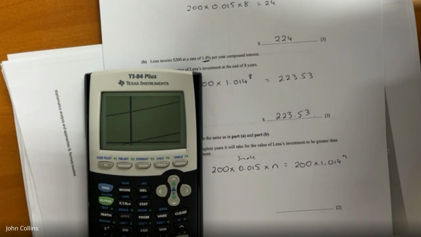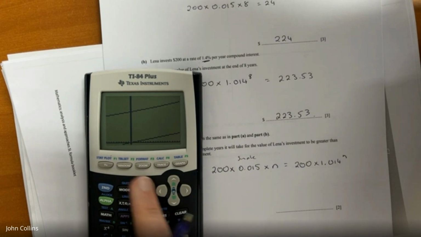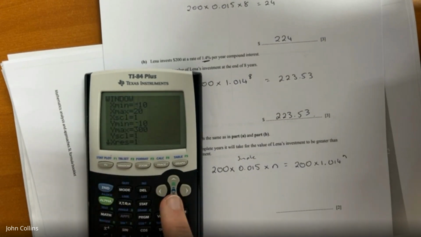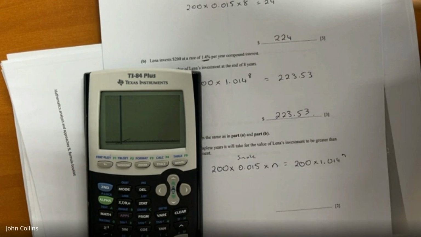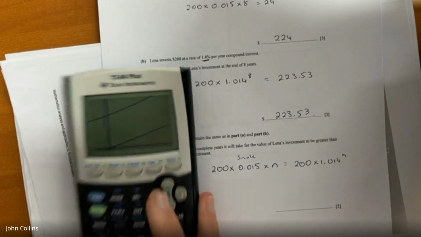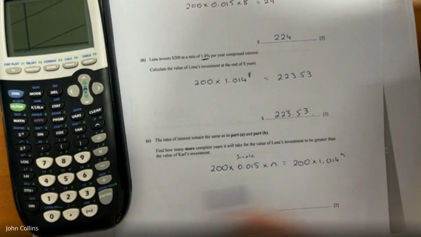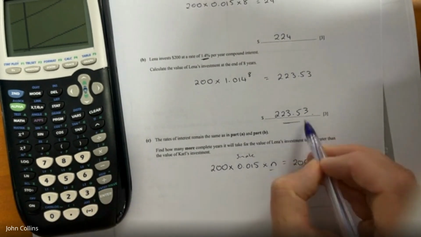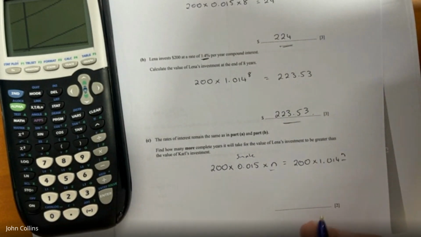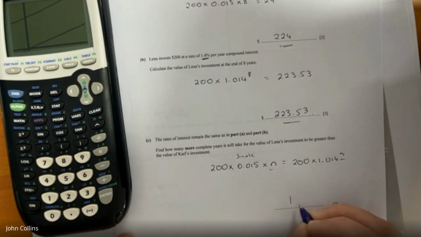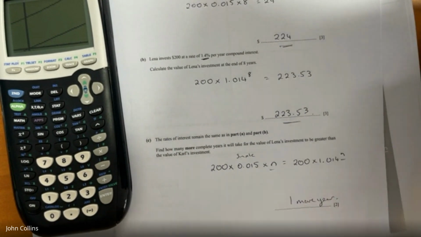These lines look pretty parallel. What am I expecting? Perhaps I typed it in wrong. I've definitely typed it in wrong. I think it's 1 more year, isn't it? Trial and error. I've tried to show it, but I've typed it in wrong. It's going to be 1 more year. You can see how close these are here. If you just trial and error and do 1 more year, complete years. How many more complete years? 1 more. Is it not 1 year?